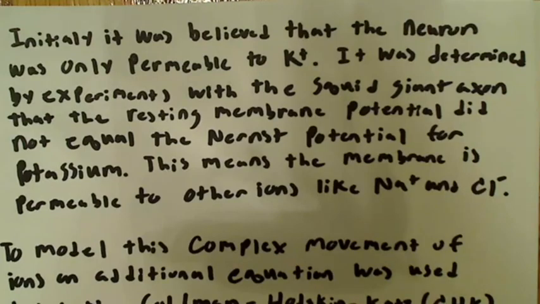Okay, I want to talk about another equation that's really important when you're discussing permeability of membranes and such, and that's the Goldman-Hodgkin-Katz equation. This is a little bit of a background thing I did here, just to kind of give you an idea of where this came from and why they chose to create another equation, because we had the Nernst equation, which was really useful for calculating the equilibrium potential for a particular ion.